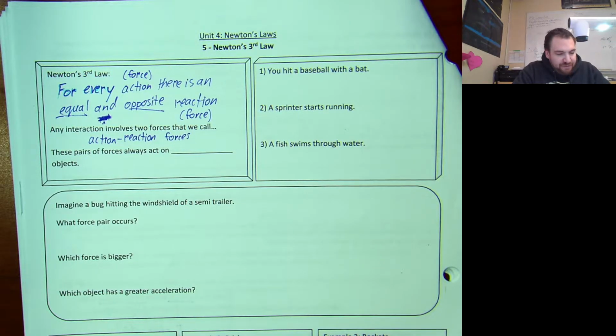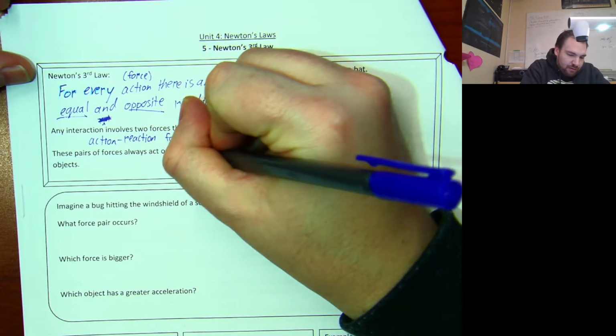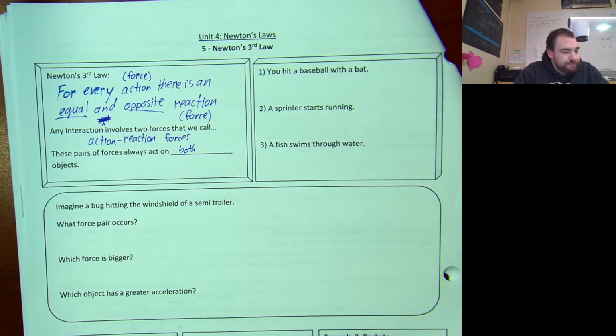And these pairs of forces always act on both objects. So, you hit a baseball with a bat. What are the two forces involved here? Or what are the pair of action and reaction forces here? Luis, what do you think?